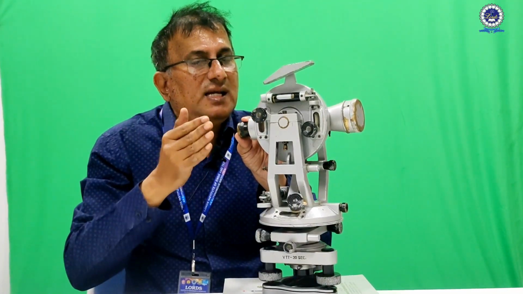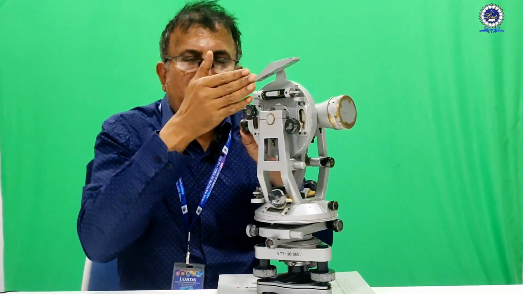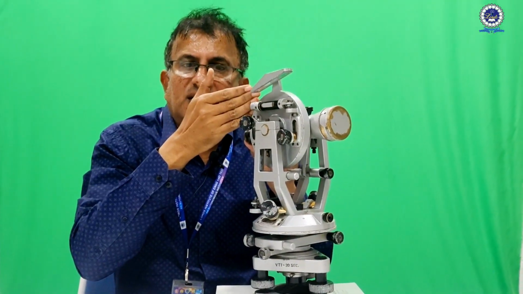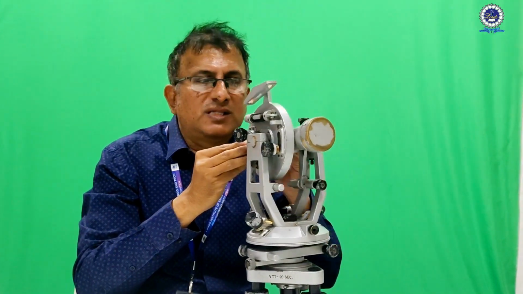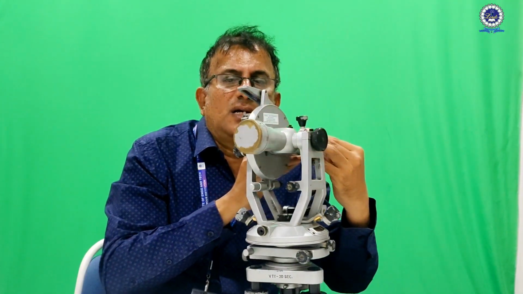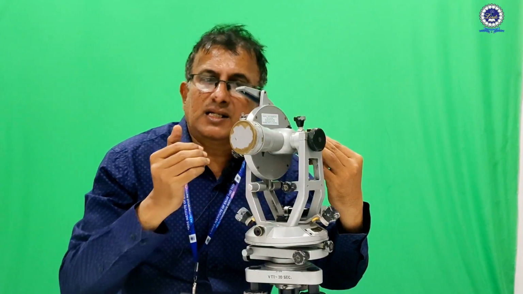Face right right swing: if the vertical circle is at the right side of the observer and the direction of rotation of the telescope is towards the right side, it is known as the face right right swing.